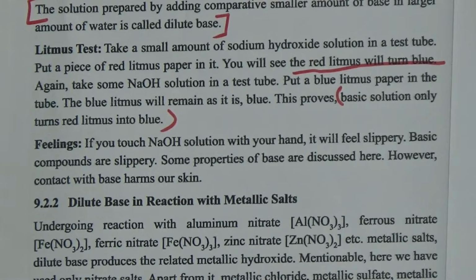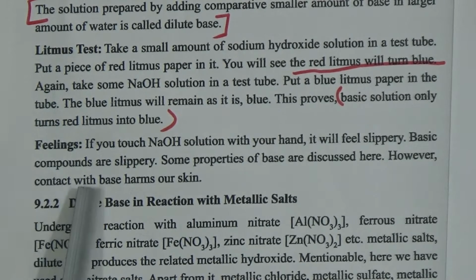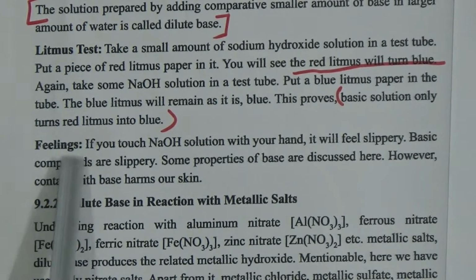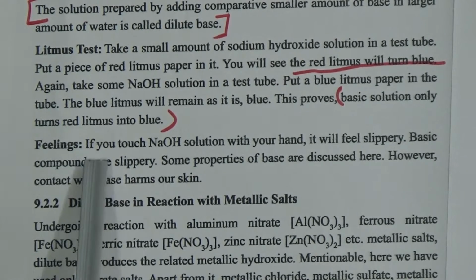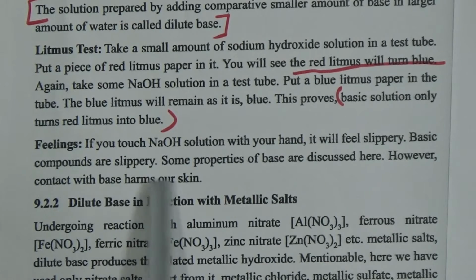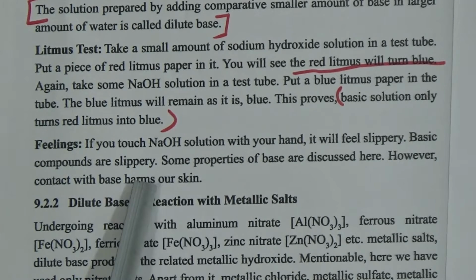Now come to feeling. Acid tastes sour, and here the feeling of the base is slippery, and if we touch the base, it will feel slippery.